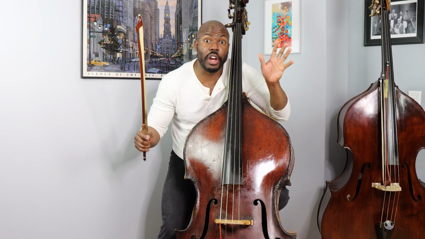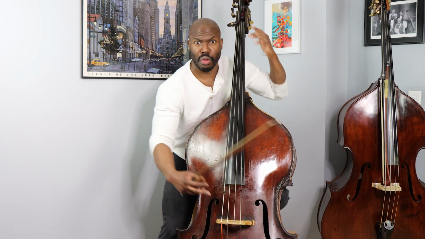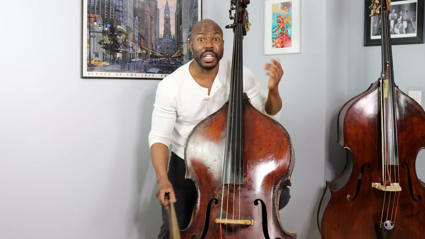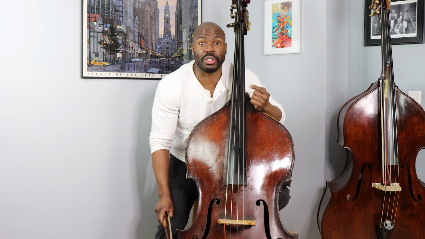They love it. You can try it in your own shows. It's great. So the same rule applies: the bigger the string, or the longer the string, the lower the sound. So we need an extension to actually help us get to those low notes.